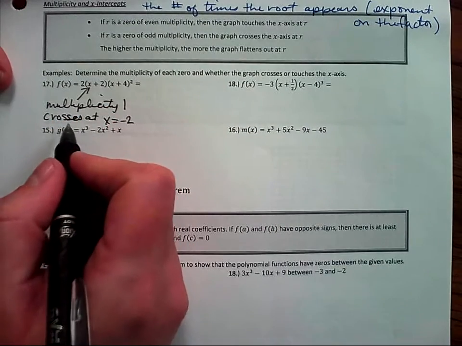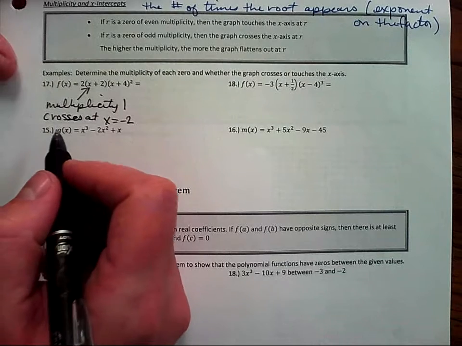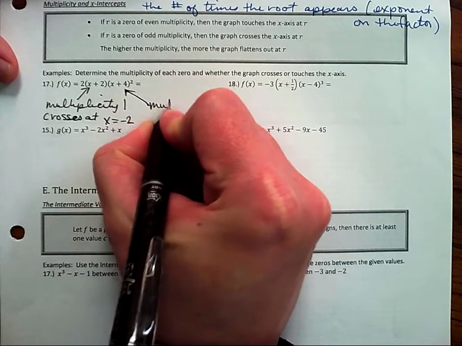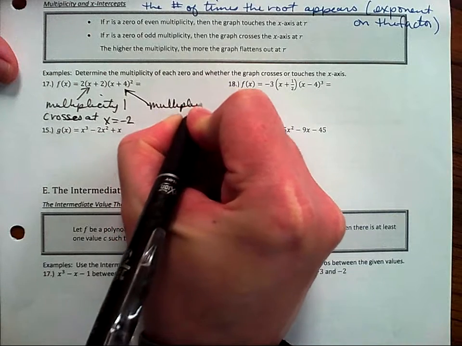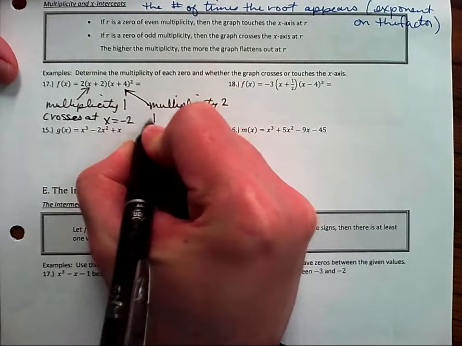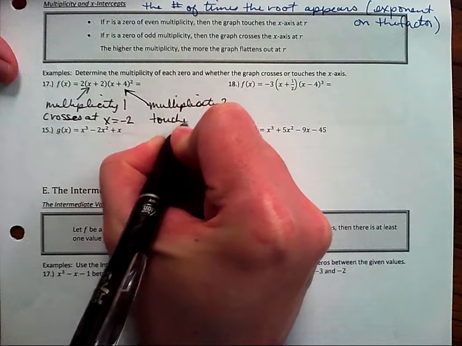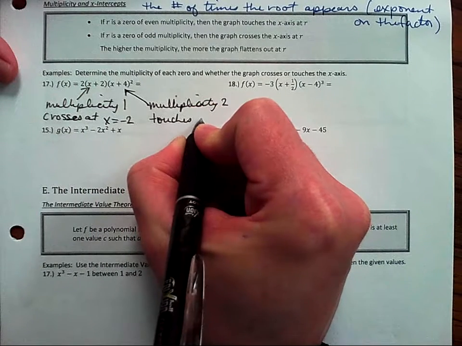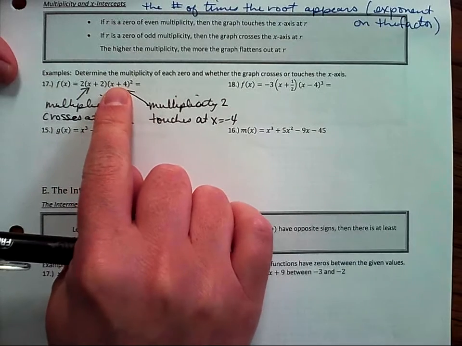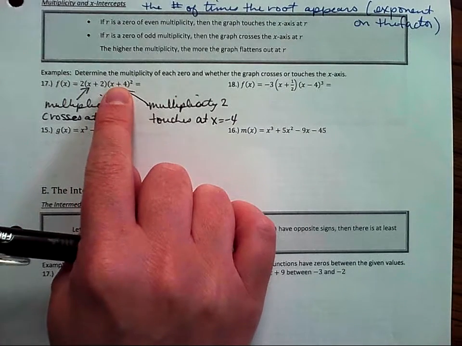Odd multiplicity means it crosses the x-axis. Here, multiplicity 2 means it touches at x equals -4, right? If I take this and set it equal to 0 and solve, I get x equals -4.